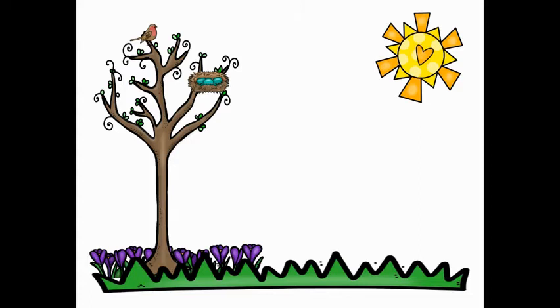Did you see a bird in the tree? Where is that bird? Is the bird at the top of the tree or at the bottom of the tree? You're right, the bird is at the top of the tree. So the bird is at the top and the flowers are at the bottom. Let's take a look at that bird. That bird has a red belly, and red belly birds, we call them robins. So you might see robins outside by your house or your apartment, and lots of the birds we have around where we live are robins.